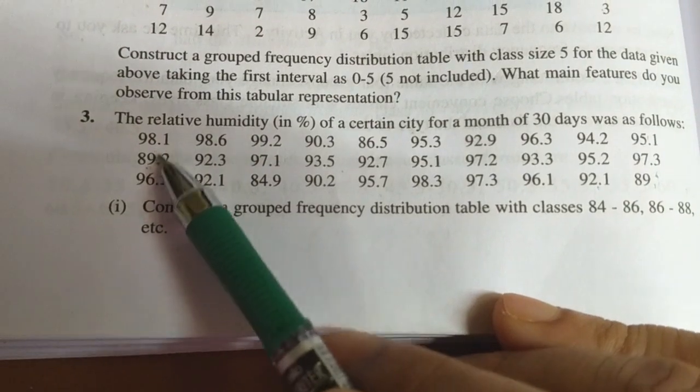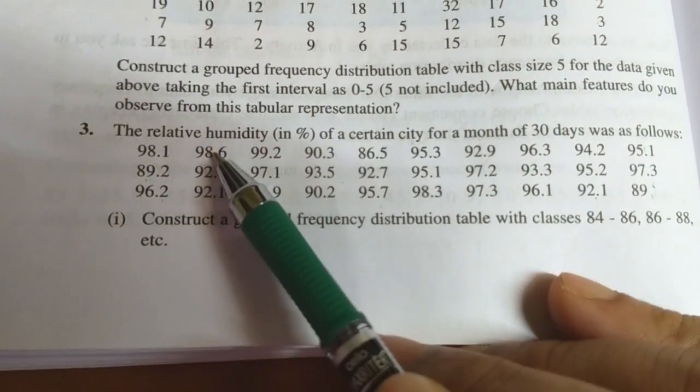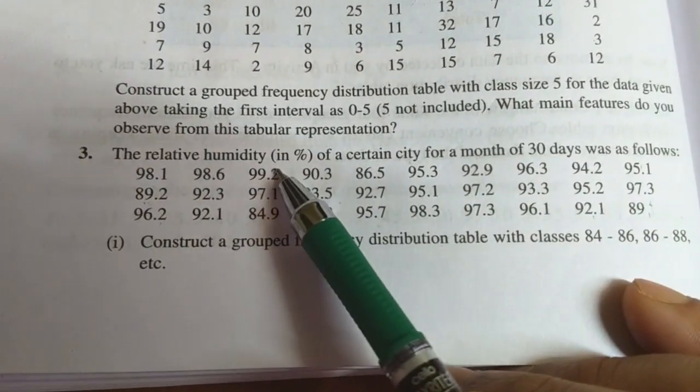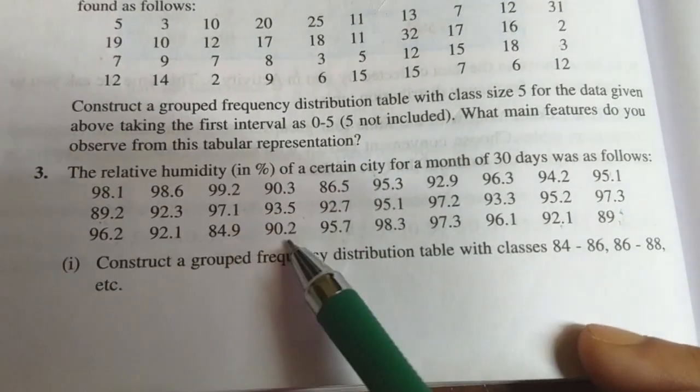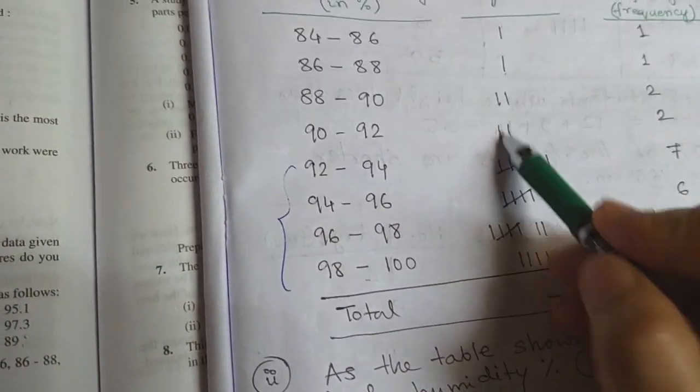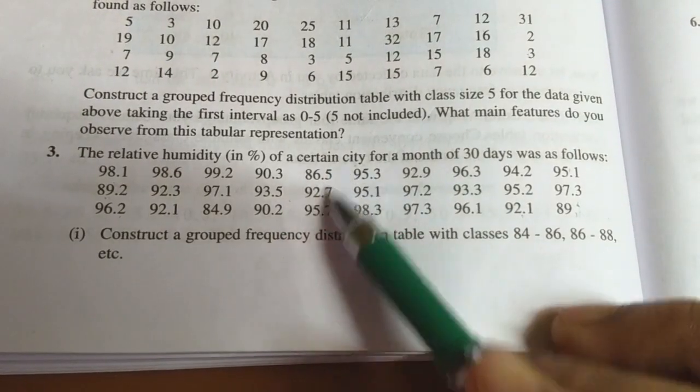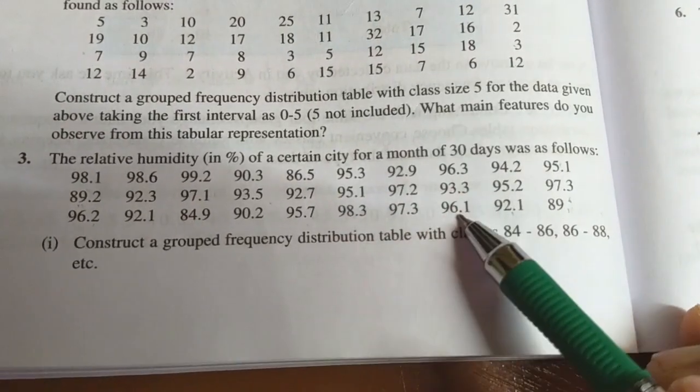90 to 92. First row, no. Second row, no. Third row, no. Fourth row, we have 2 data, 90.3 and 90.2, both are between 90 to 92. So we can write 2 strikes. Okay, let's check the other rows. This row also no. This row, this row, this row. There is no other. So this data is 2.